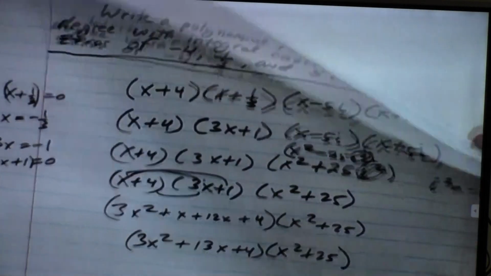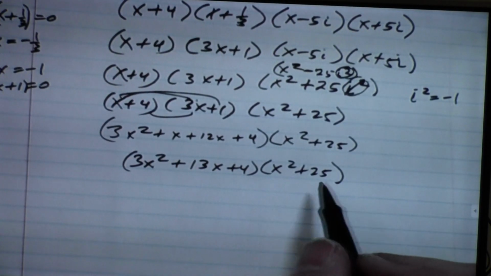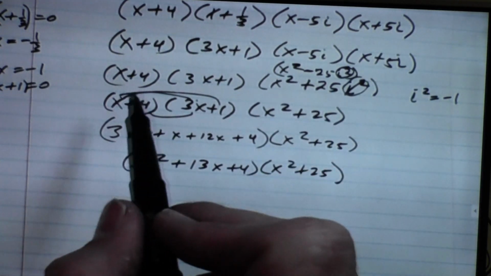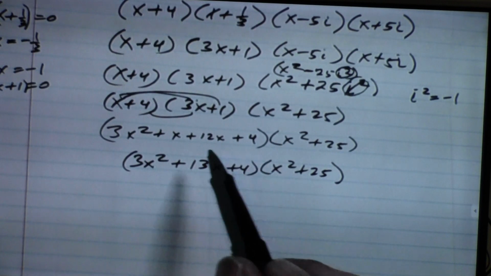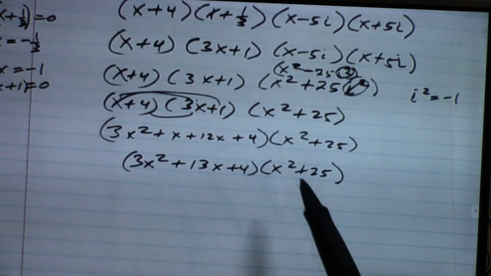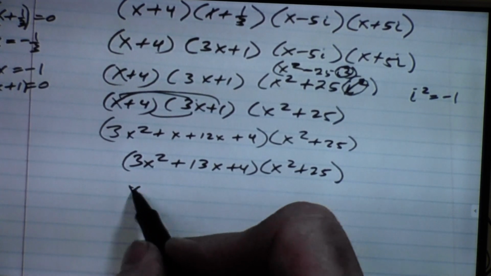I always prefer, if there's a binomial and a trinomial or more over here, to put this one first and use it like I did up here, using this one times both and this one times both. I want to do this times all three and this times all three. I can do it from the back, but it just visually is easier if I just switch these.